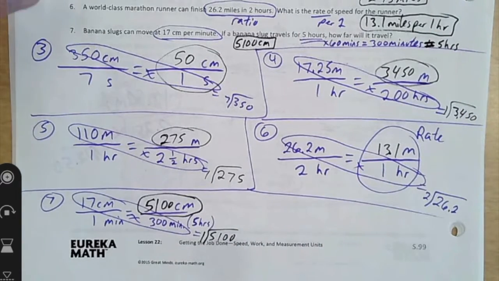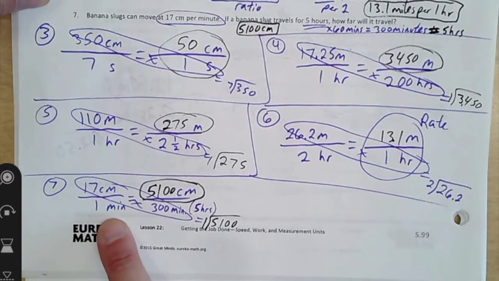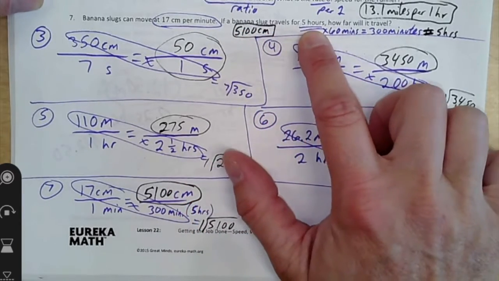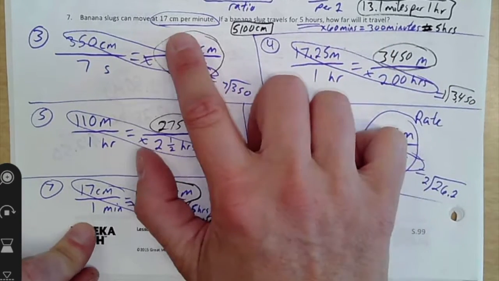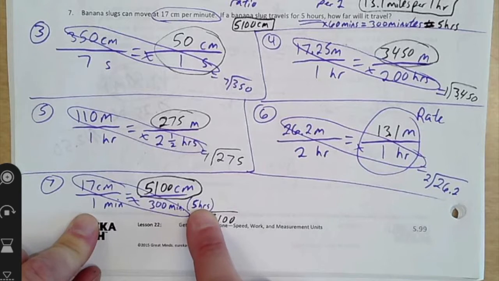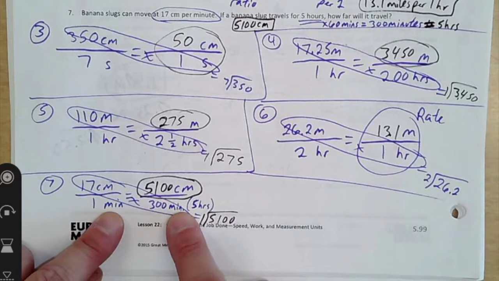The last one, 17 centimeters per minute. And then if a banana bug slug travels for 5 hours, how far? So this one's a little bit tricky, because we have 17 centimeters per minute, but they said, what if it goes for 5 hours? Well, we can't have minutes here and then write 5 hours there. We need to continue having this be minutes. So we know there's 60 minutes in 1 hour, so how many minutes would be in 5 hours?